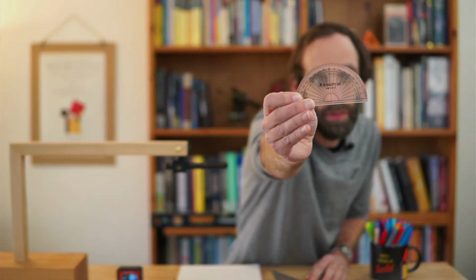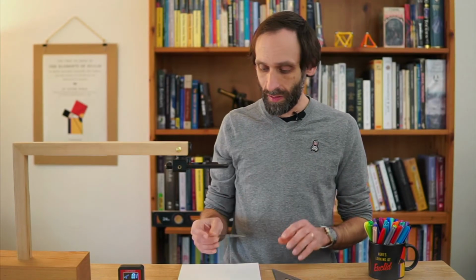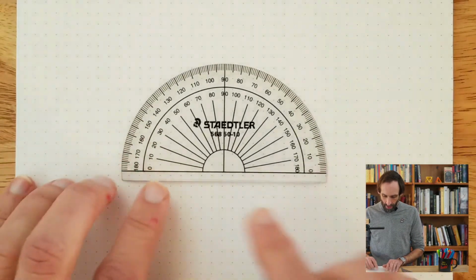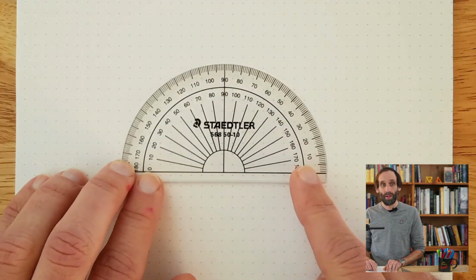Let's see if I can get in focus. Yeah, right there. So this is called a protractor. And this device can be used to measure angles on a sheet of paper. So let's look at that. So here it is. You can see that it measures in both directions from 0 up to 180 degrees.